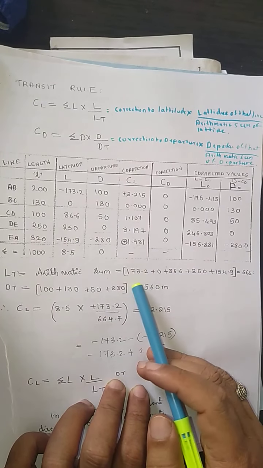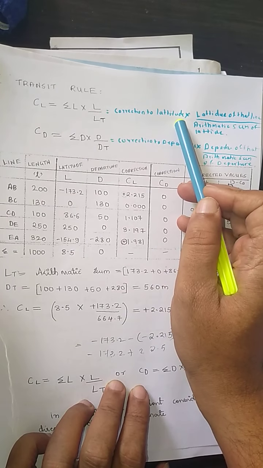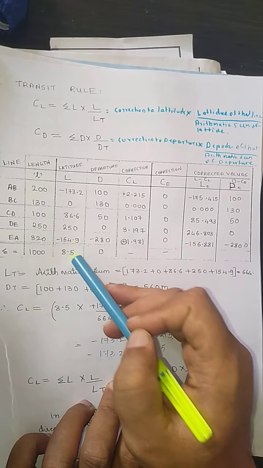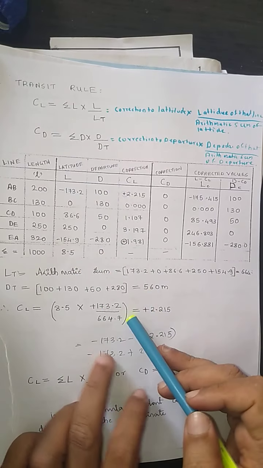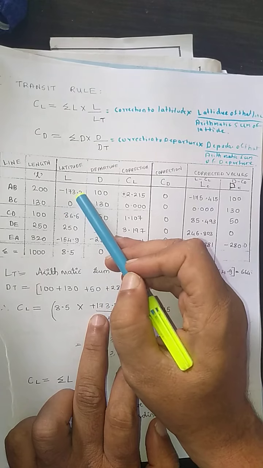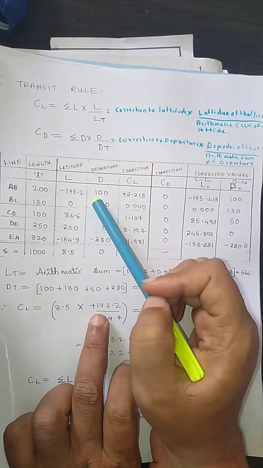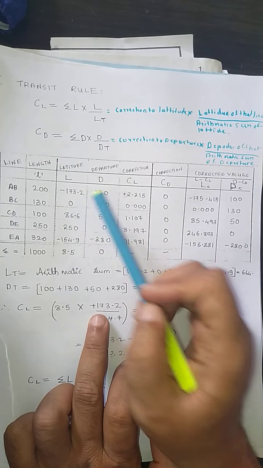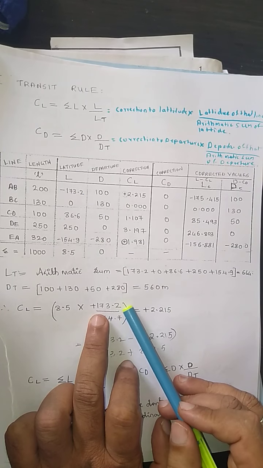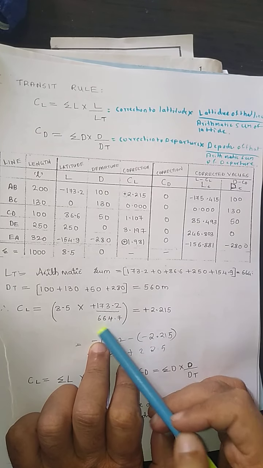Now what formula do we need to apply? The total correction of latitude is 8.5. Now what is the latitude of that line? Here, as I have told, though it is minus 173.2, in this particular transit rule we are going to take it as positive only. So 173.2 divided by 664.7.